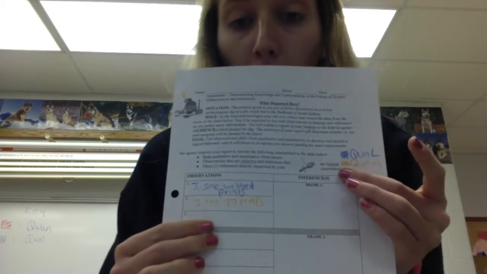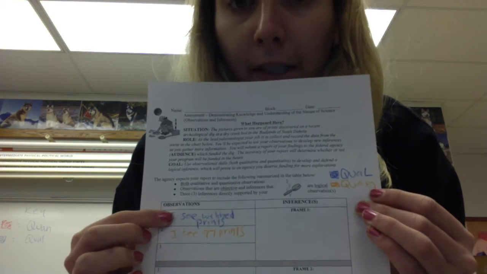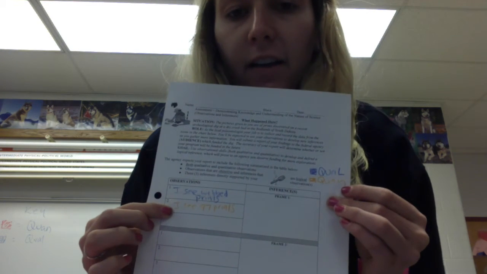So I'm meeting the requirements of the assignment because I have both qualitative and quantitative. I see webbed prints. I'm describing the qualities, so it's qualitative. I see 97 prints. That's quantitative. It's looking at the quantity or the number. And then this one you get to pick. Do I want it to be blue and qualitative or orange and quantitative?